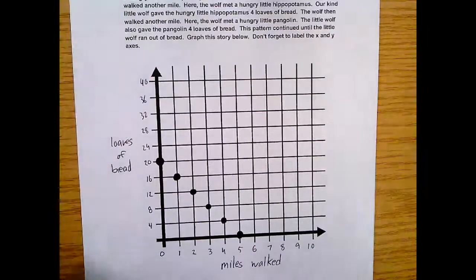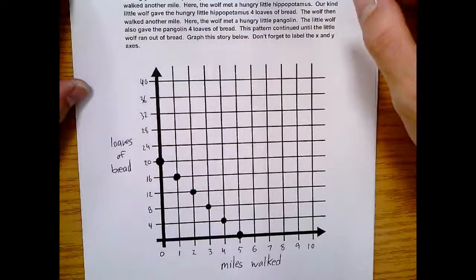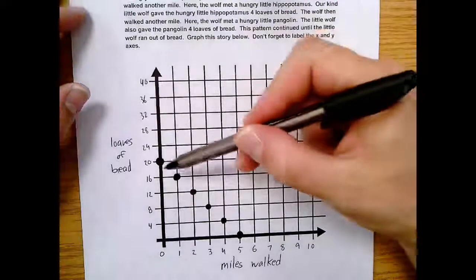This is an interesting case because you could just leave it like this. When you start thinking about continuous and discrete data, these are discrete data points.